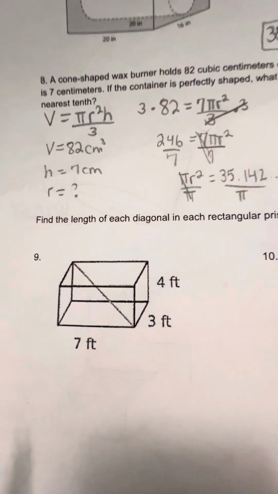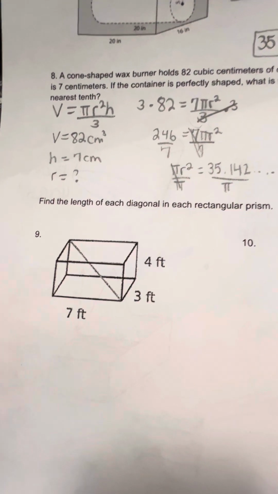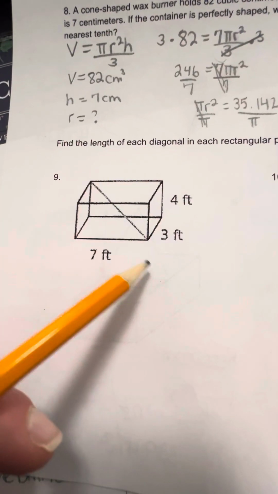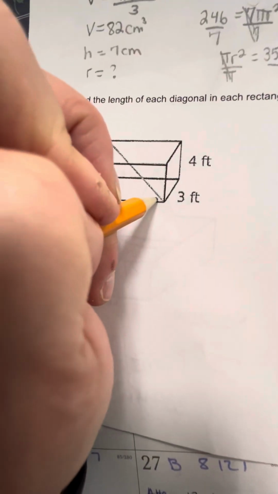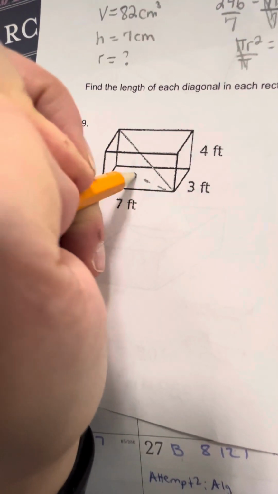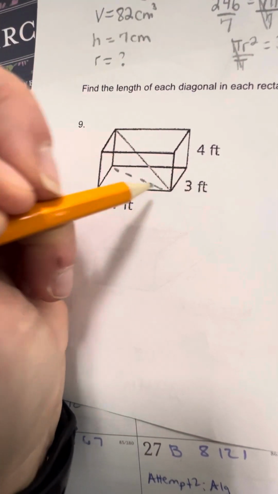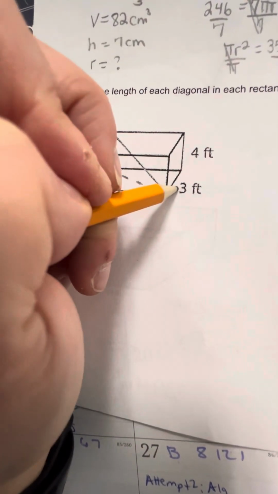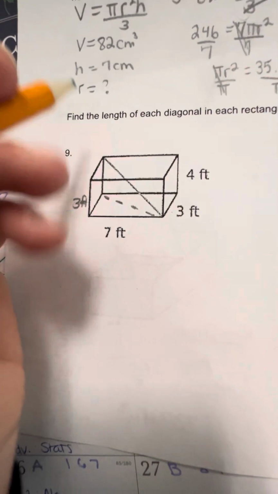I'm going to do this one first. And these are going to be located actually in my Pythagorean theorem playlist. So we're going to start off by looking at, we're trying to find the diagonal here. So what we need is actually to find the diagonal of the base first. So we're going to find essentially the triangle. So this is 3 over here, this is 3 over here. So we're going to use the Pythagorean theorem to find these diagonals.